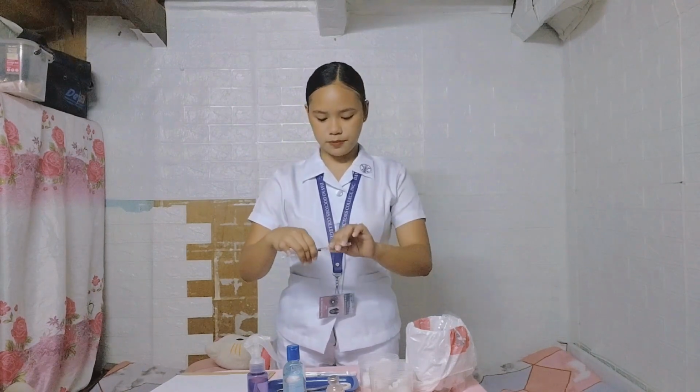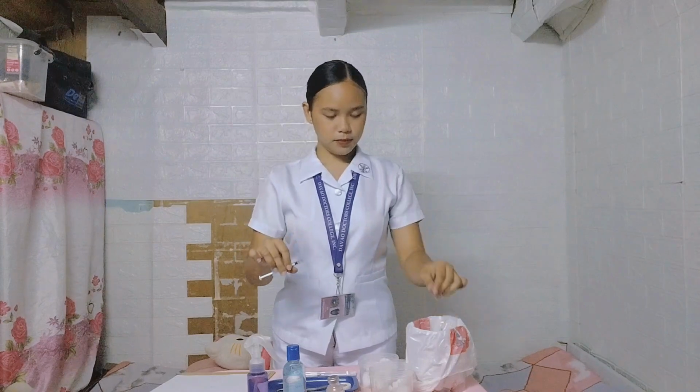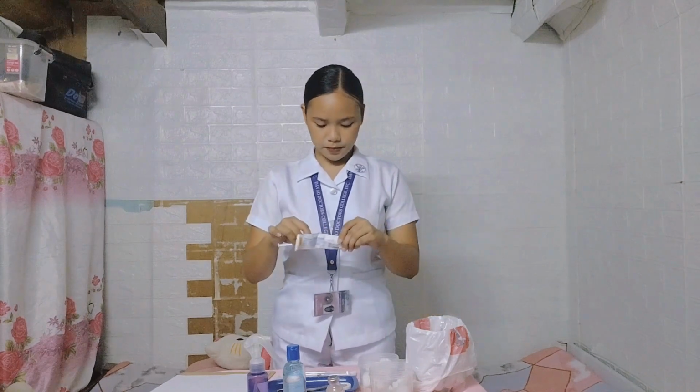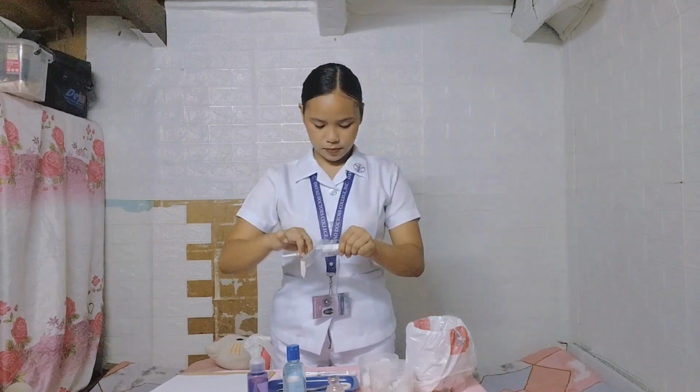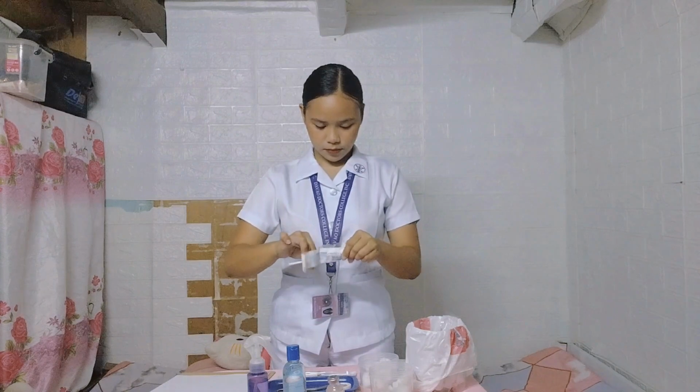After that, remove the aspirating needle and dispose of it in the waste receptacle. Now connect the barrel and the appropriate size of needle. After that, arrange the medication card on the hypodermic tray with the corresponding drug.